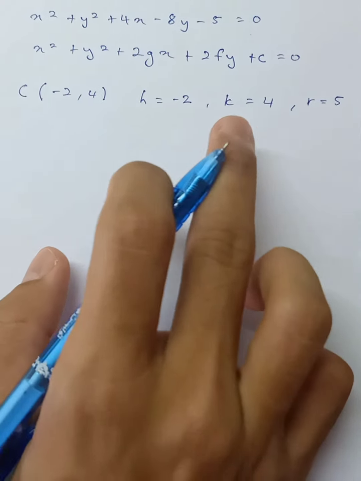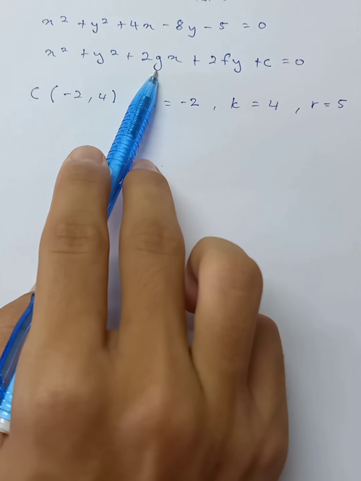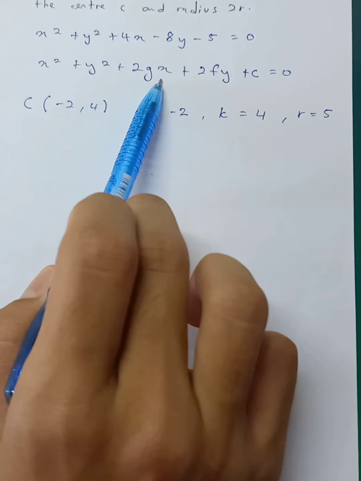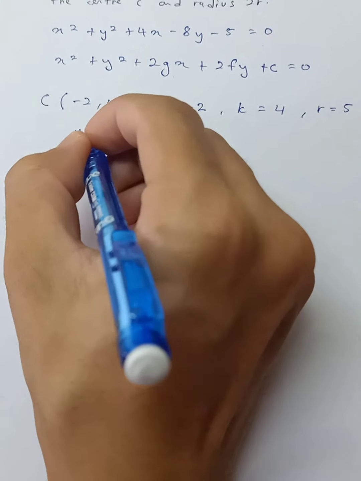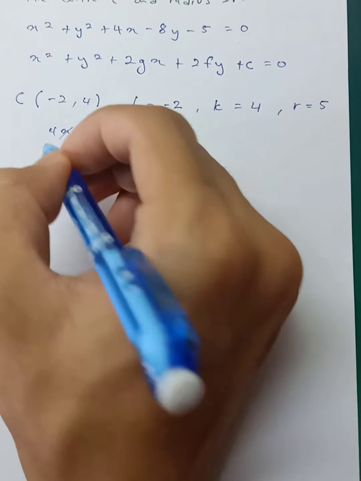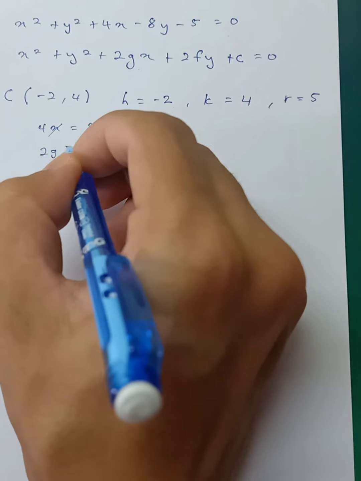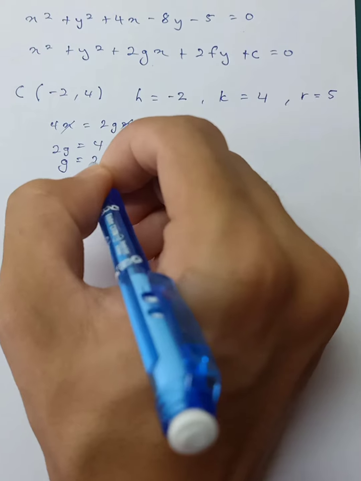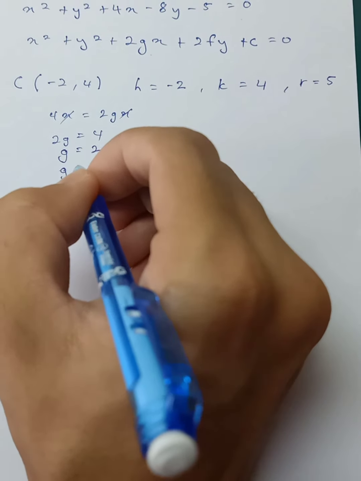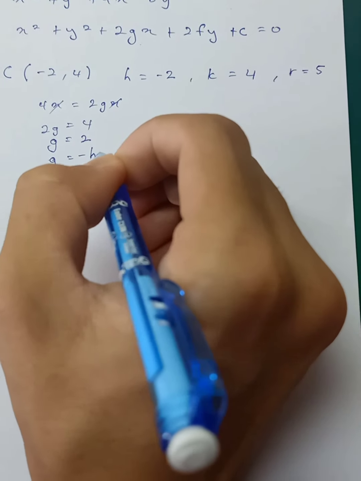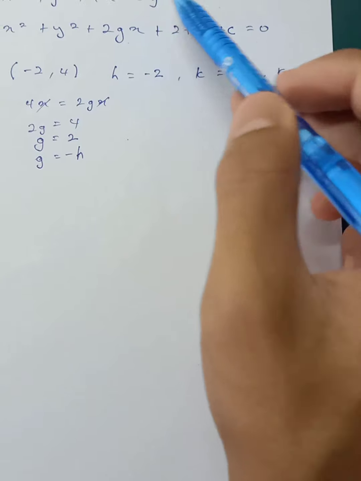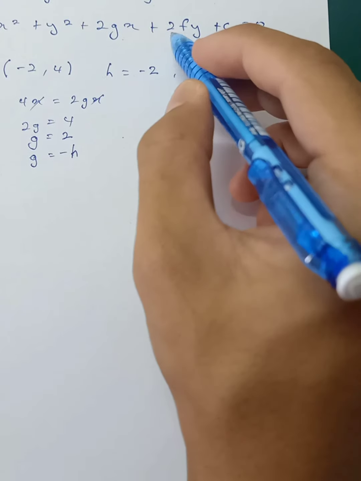Using this information, find the g. How to find the g? Here we get 4x, which is equal to 2gx. So 4x equal to 2gx, so 2g equal to 4, and g is 2. It is the same as g is negative h. Also the same here, negative 8y equal to 2fy.